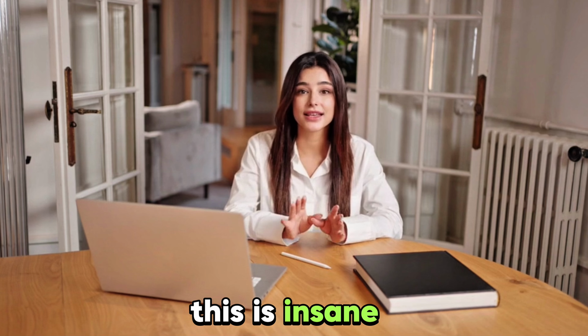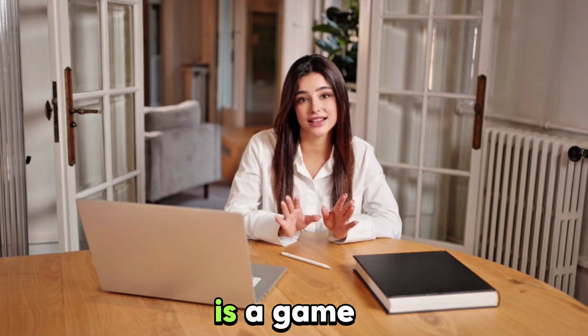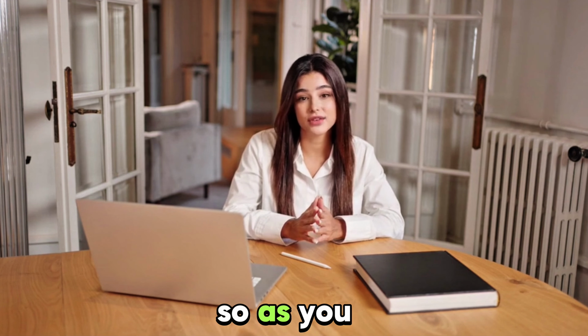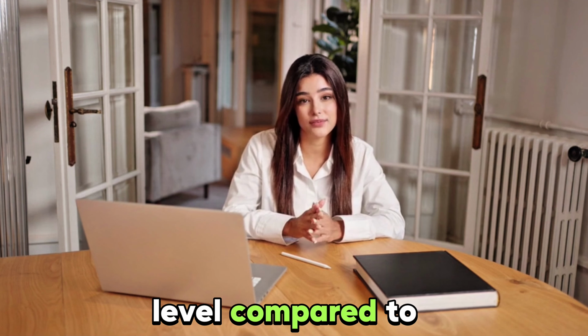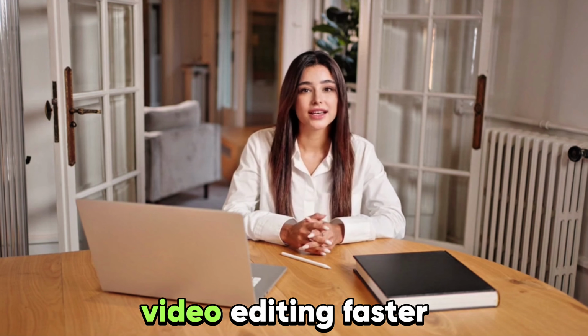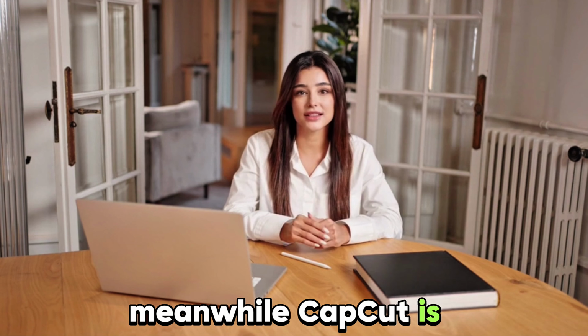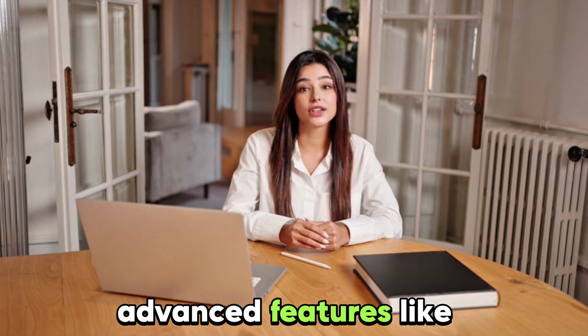This is insane. If you're looking to start a YouTube automation channel, this feature alone is a game changer. So, as you can see, Filmora is on another level compared to CapCut. There are so many powerful AI tools that make video editing faster, smarter, and more creative. Meanwhile, CapCut is slow, buggy, and lacks advanced features like these.